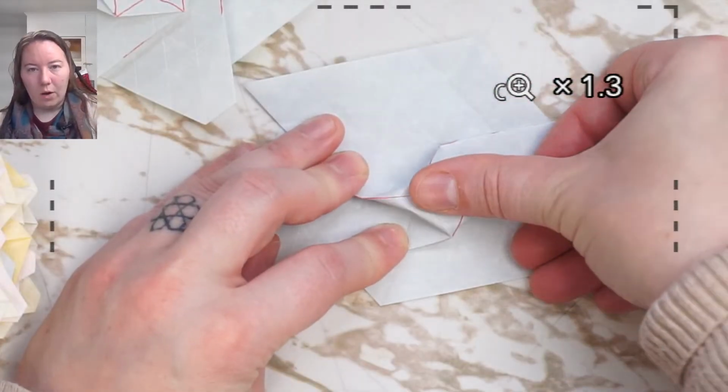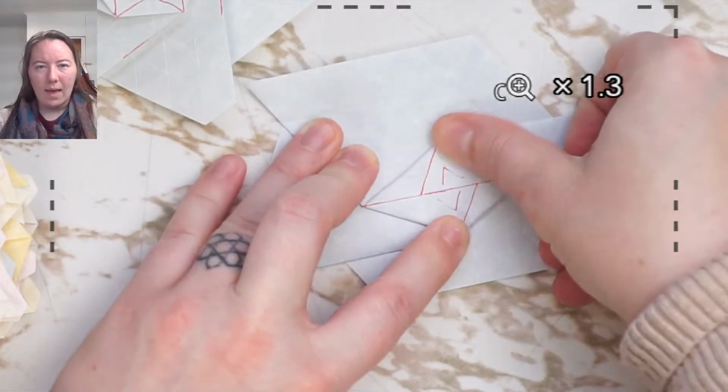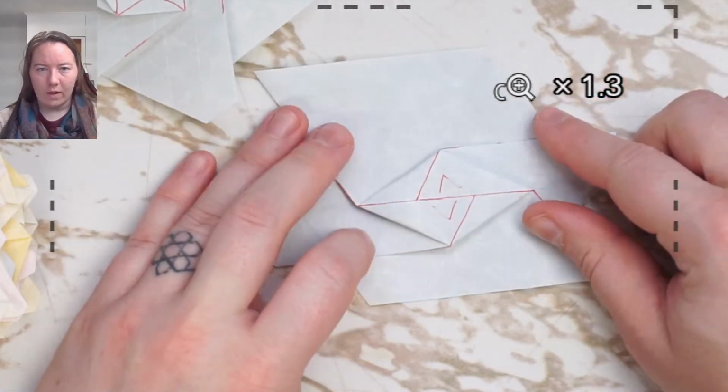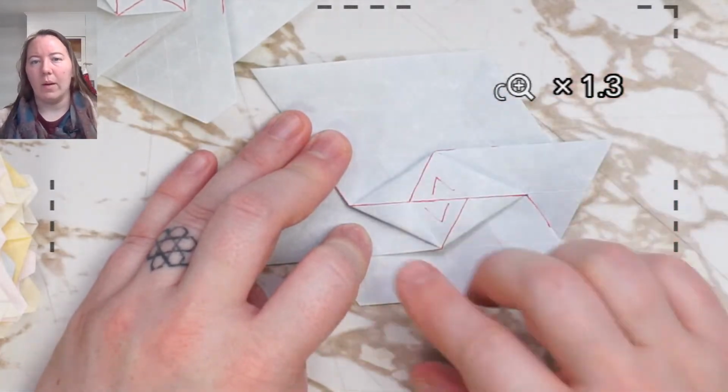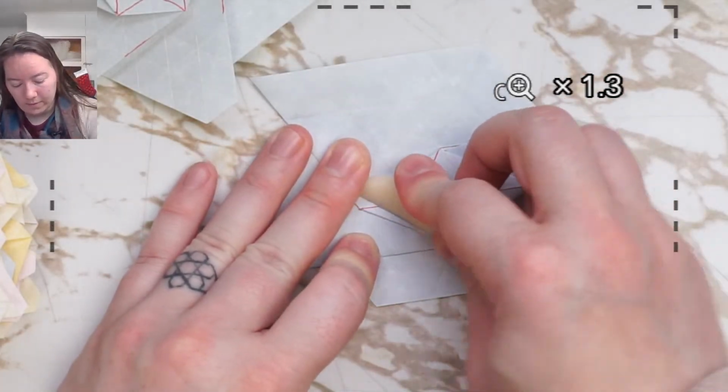And I'll press from the top. So put my finger on top. And if the pleats are solidly in place, then pressing from the top won't move anything else. It'll just squash the twist.